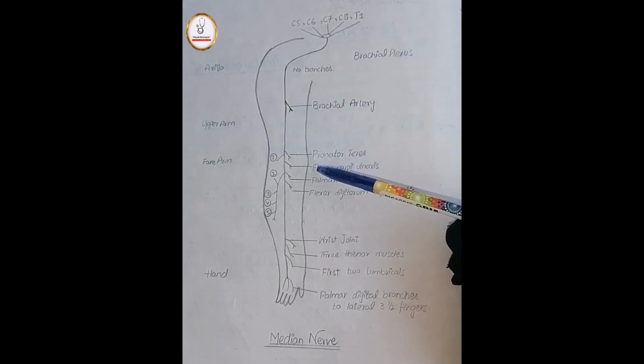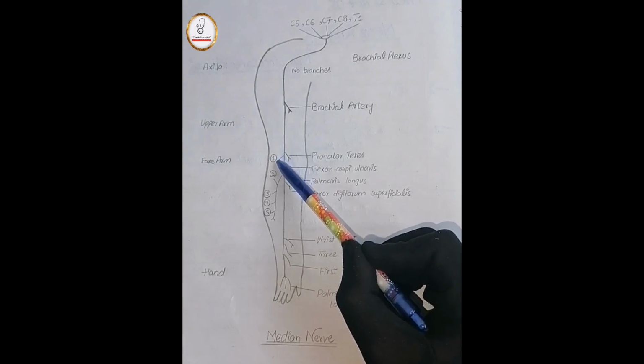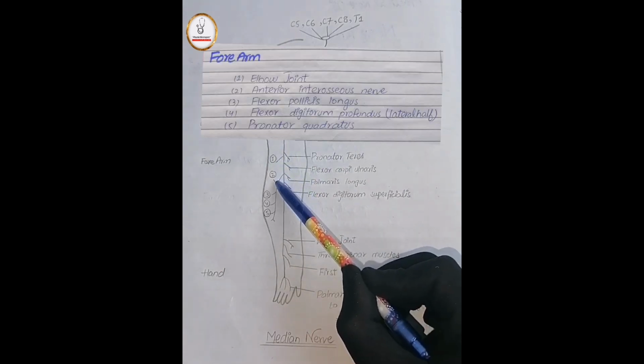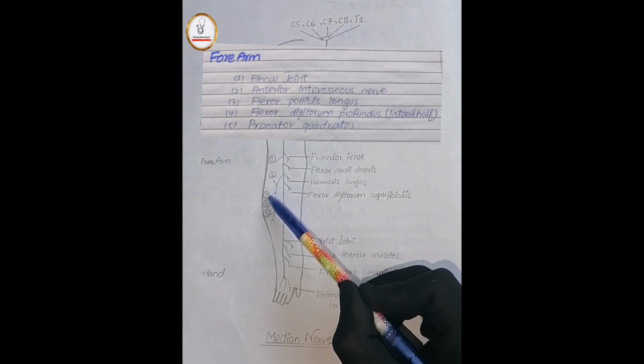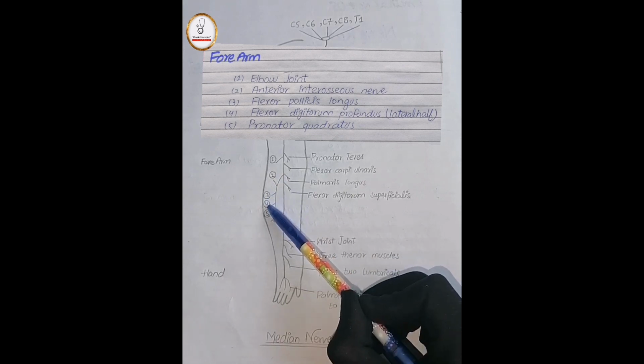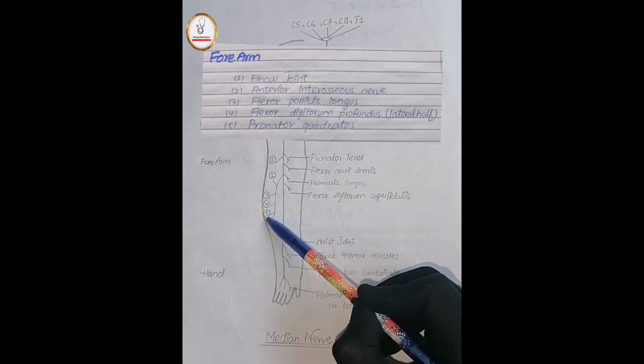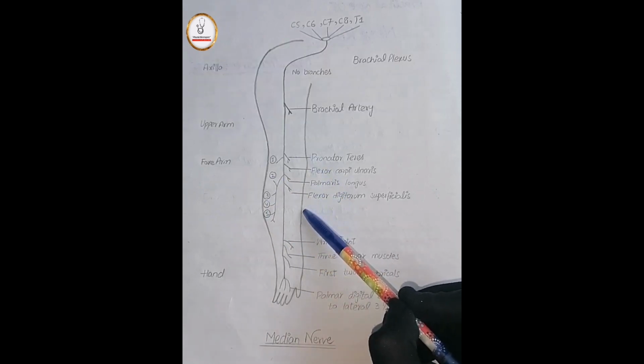In the forearm, it gives supply to pronator teres, flexor carpi radialis, palmaris longus, flexor digitorum superficialis, and this one is for the elbow joint. Anterior interosseous nerve: this one is for flexor pollicis longus, and this one is for the lateral half of flexor digitorum profundus, and this one is for pronator quadratus. These are the branches for the forearm.